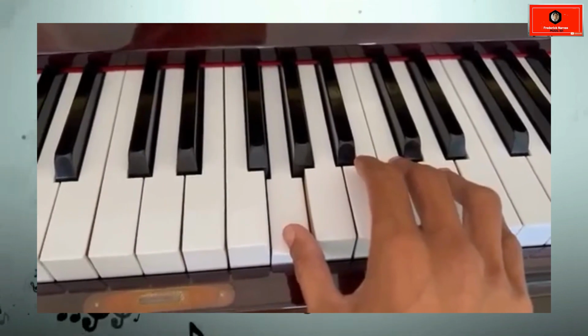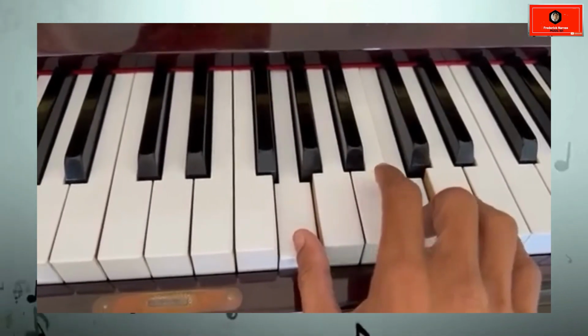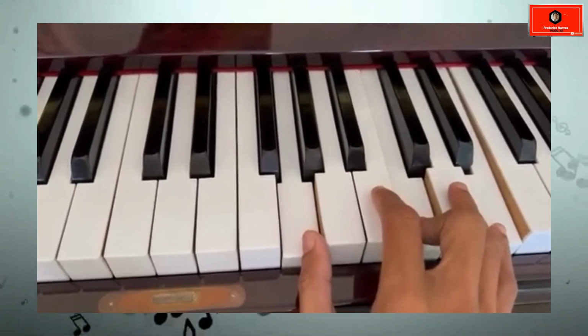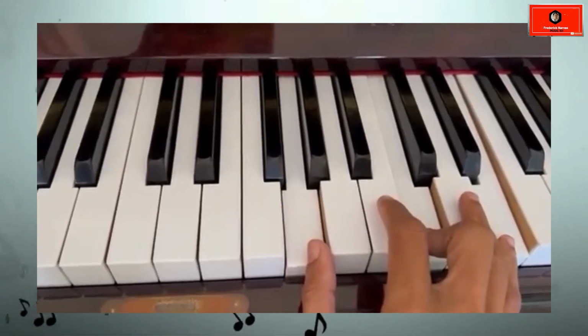G, C, E. C major, second inversion. Did you now understand how chord inversions are written on the staff and how they are played on the piano? For us to fully understand it, let's have another example.